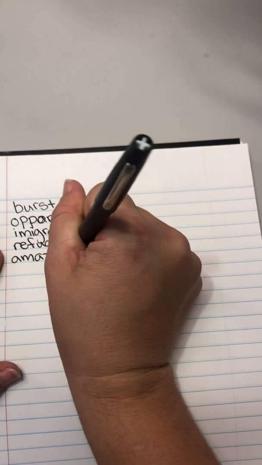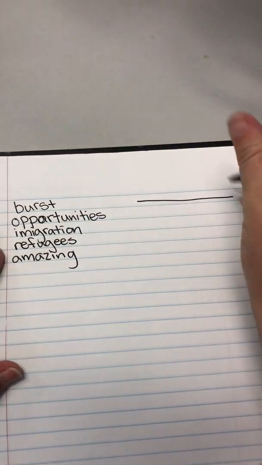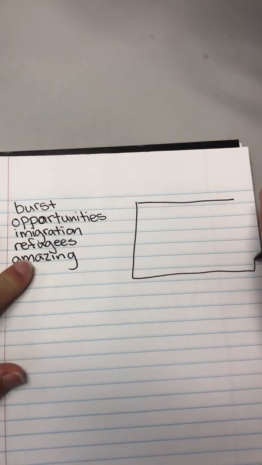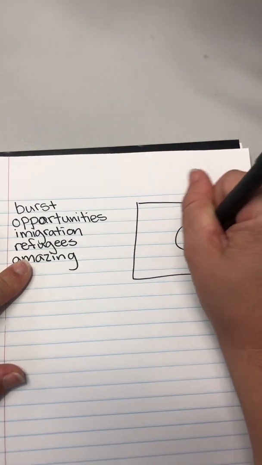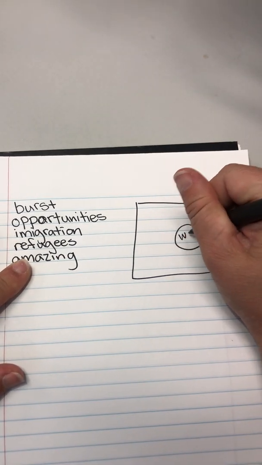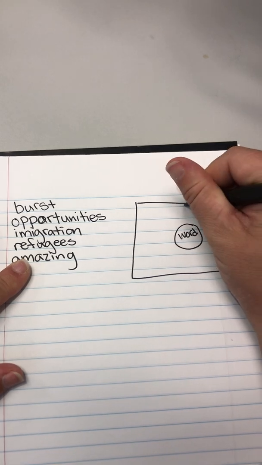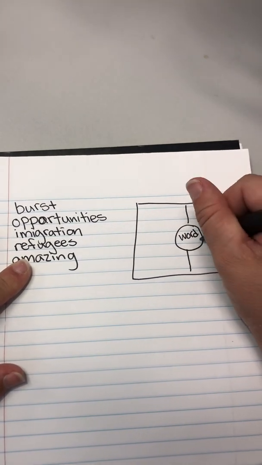All right, so we're doing the box method. Let me remind you of the box method. You put the word in the middle, and you break it up into 4 different boxes.